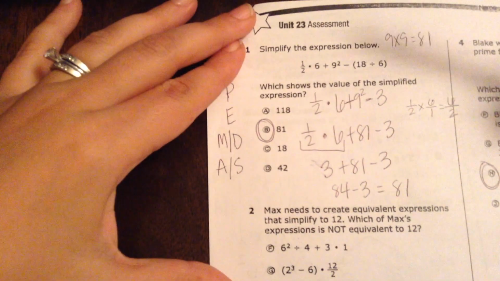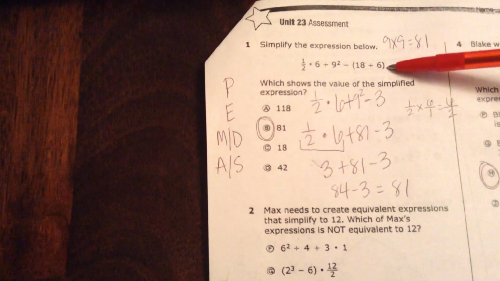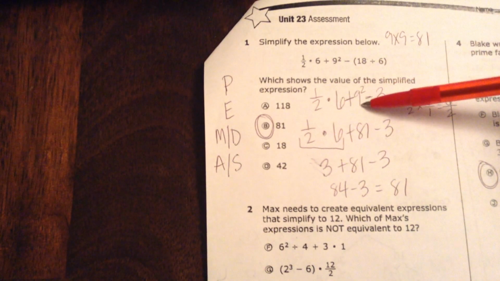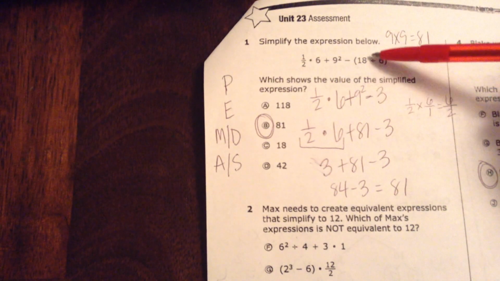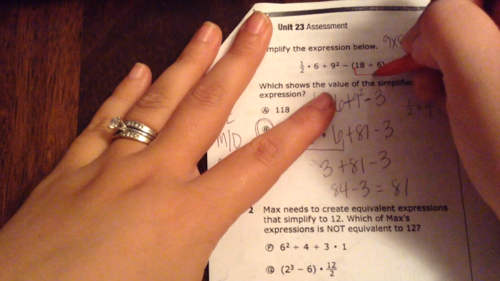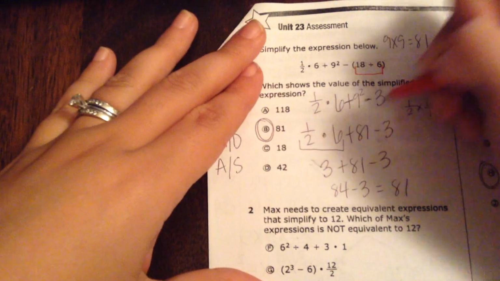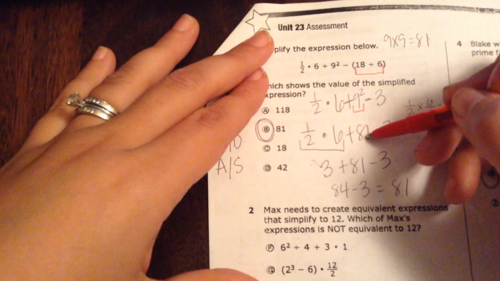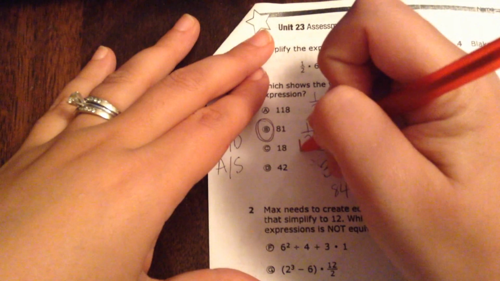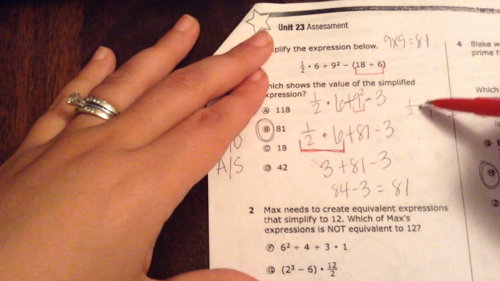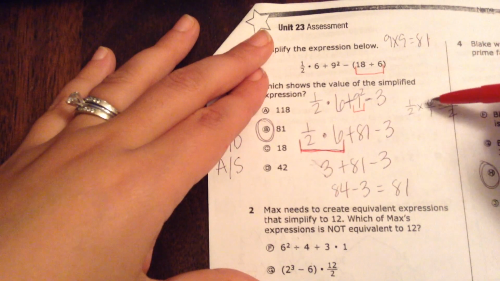All right, last page. Number 1, we got to simplify the expression. So we have 1/2 times 6 plus 9 to the second power minus, we're going to do the parentheses first. So I'm going to do 18 divided by 6 is 3, okay? Then we're going to do the exponents, which is 9 times 9 is 81. Then we're going to multiply 1/2 times 6. So 1/2 times 6 over 1. 1 times 6 is 6.